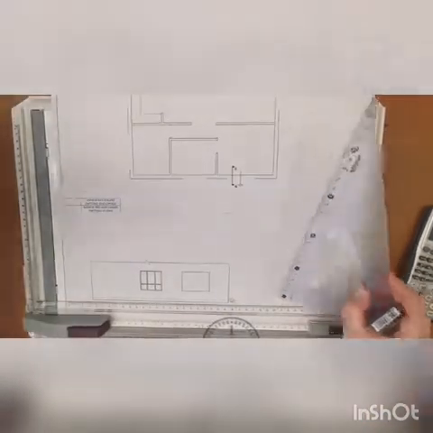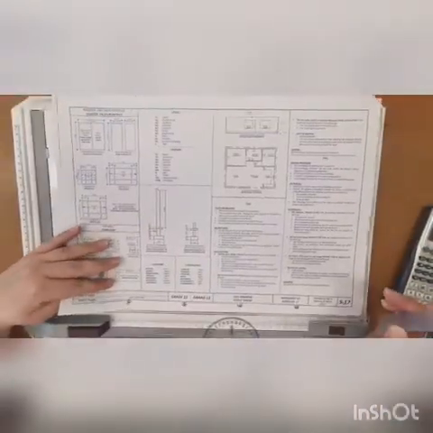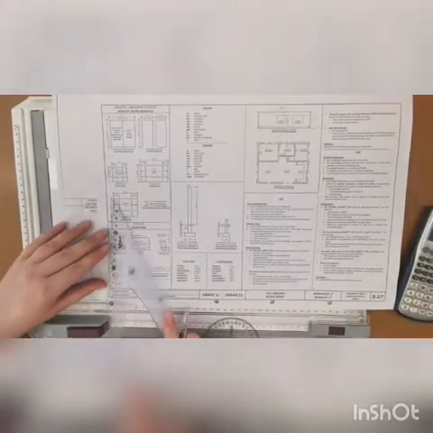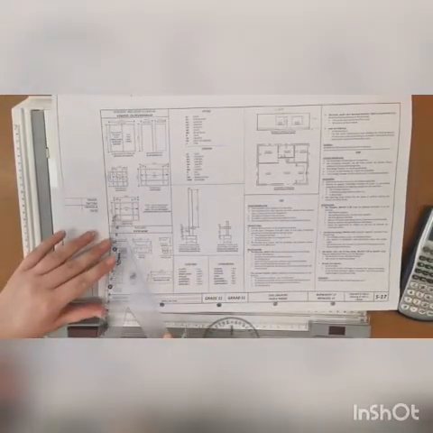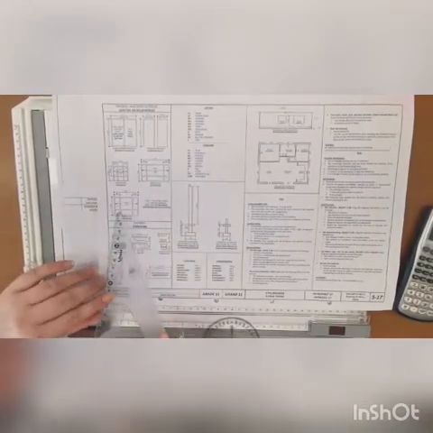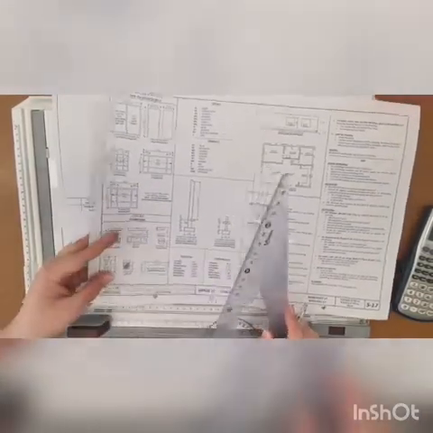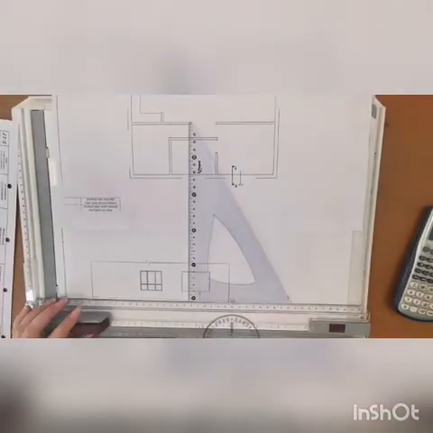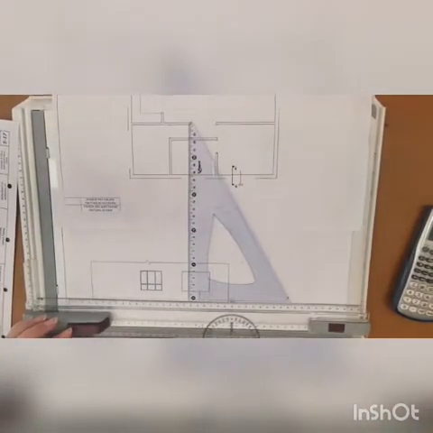Alright, then that's okay. So we're doing window number 3, and I need to go down 1,000. I'm assuming because they all go down 1,000. Okay, and across 500, so the same.